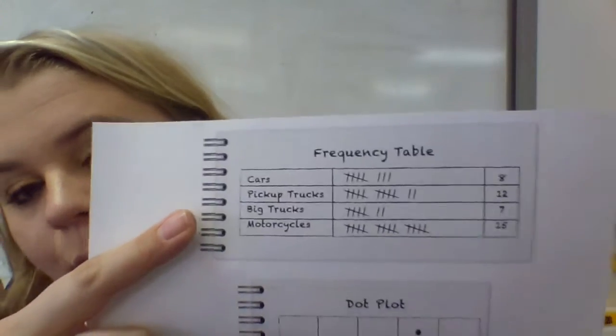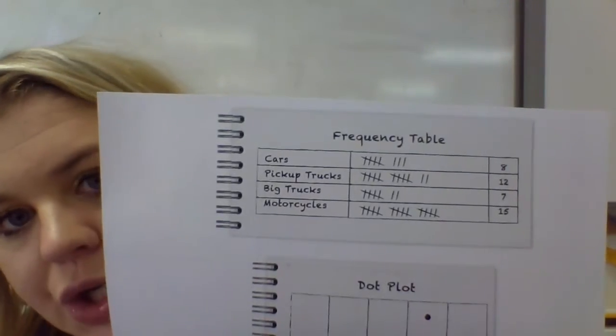So it might be a collection of people's favorite foods, or your favorite flowers, or number of types of vehicles you see on the road. It's going to be similar data in a group, and we represent it in certain ways to make it really easy to read. So the first way that we can represent data, and this is straight out of your lesson, is this frequency table. So that's where tally marks are used.